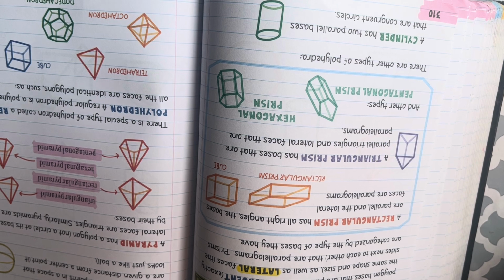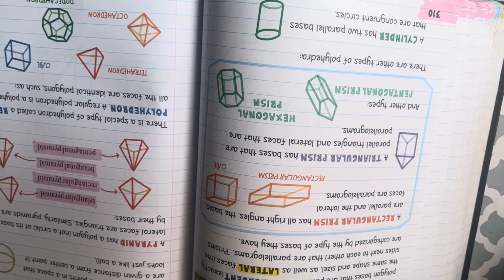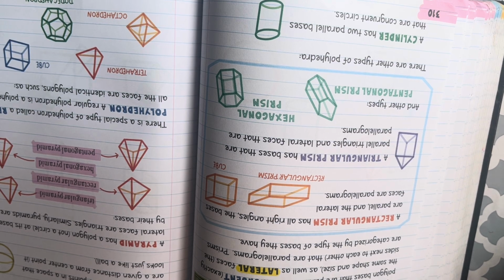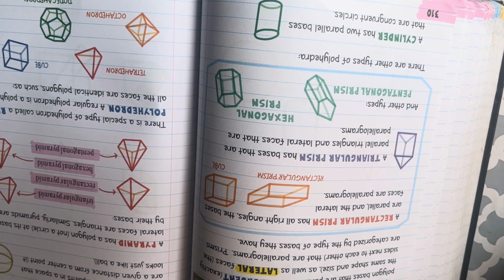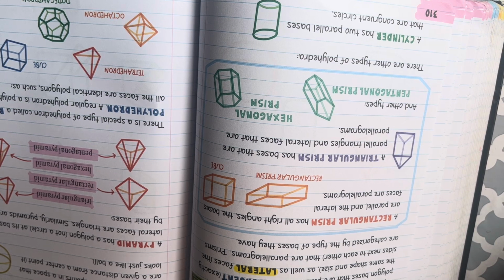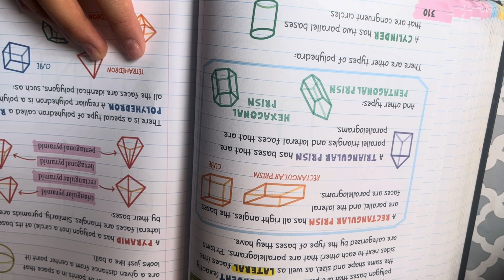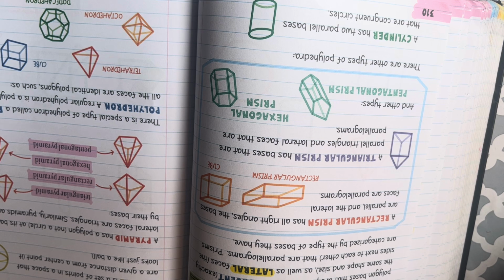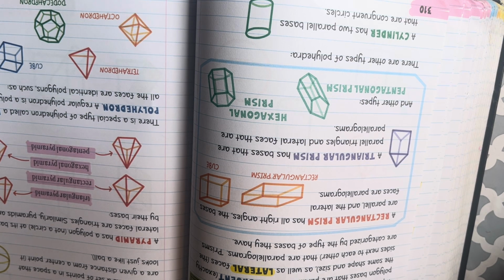Similarly, pyramids are named triangular pyramid, rectangular pyramid, hexagonal pyramid, pentagonal pyramid. There are special types of polyhedra called regular polyhedra. A regular polyhedron is one where all faces are identical. Examples such as tetrahedron, octahedron, dodecahedron, icosahedron, cube.